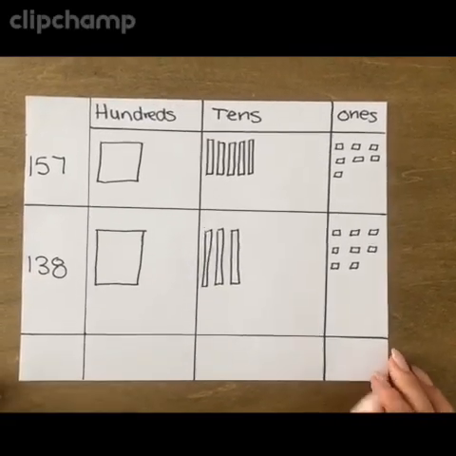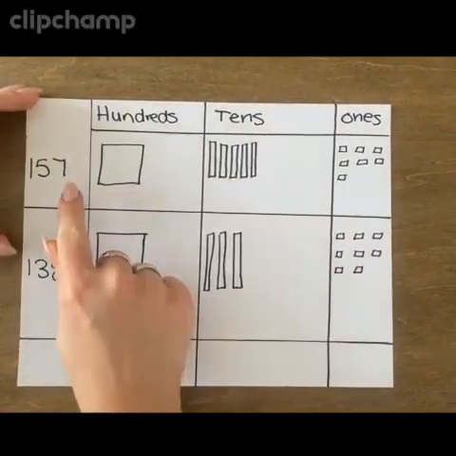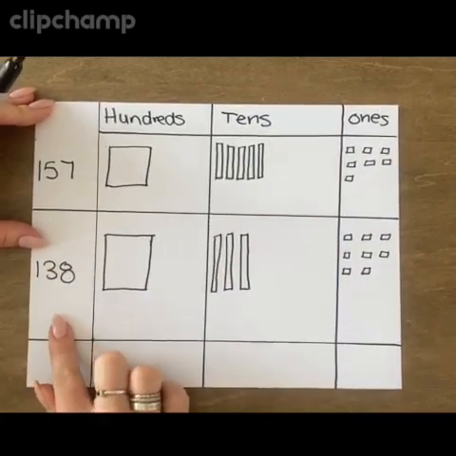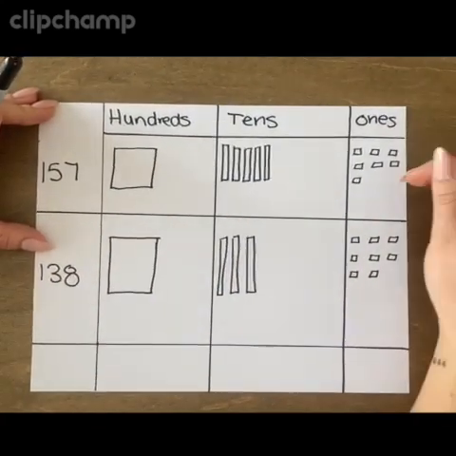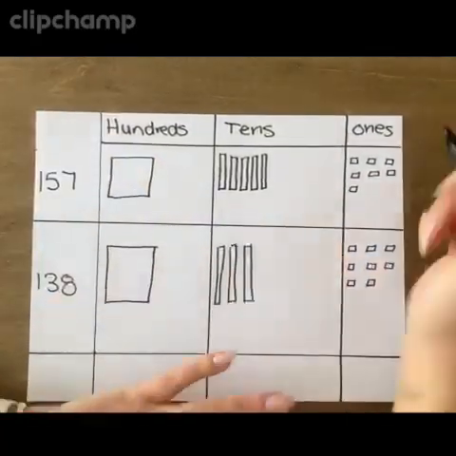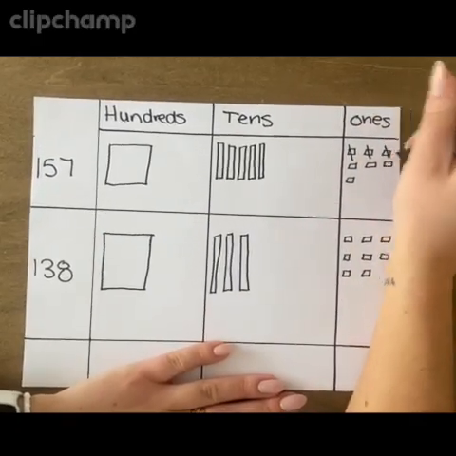So now we are going to do our equation pictorially. So I have my 157 represented just like the base 10 blocks, and then I have my 138 represented. So we are going to take our 15 ones and move them into the tens. So we'll have to just cancel out 10 blocks.